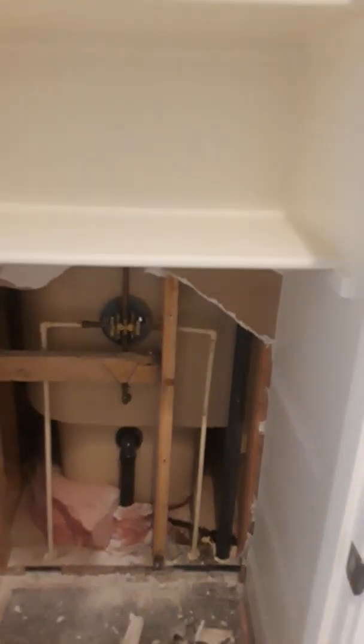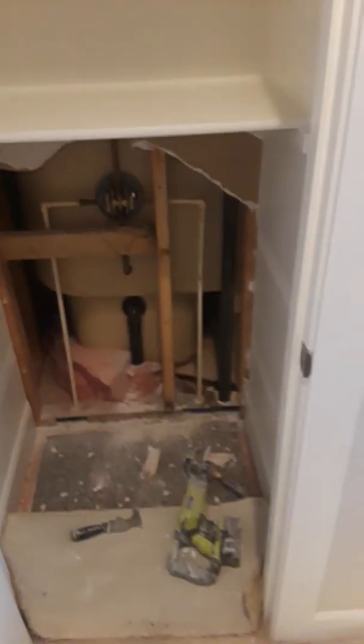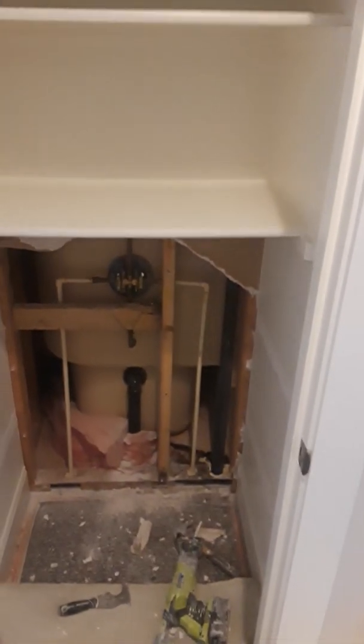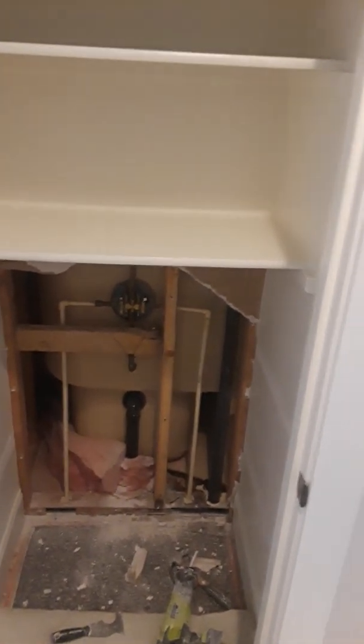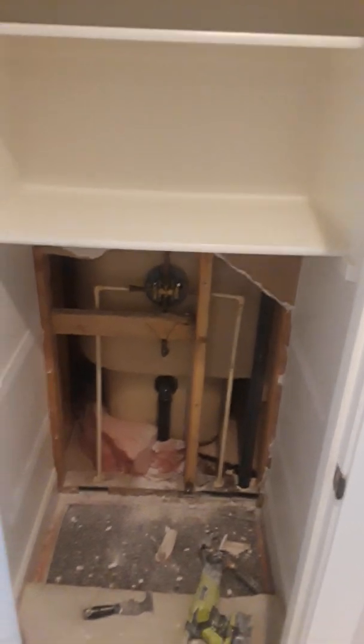So we're going to buy the parts and pieces to repair the plumbing, repair the rug, and replace the floor in the bathroom, and we'll be back to functional and repaired. We will take a moisture sample off the floor.